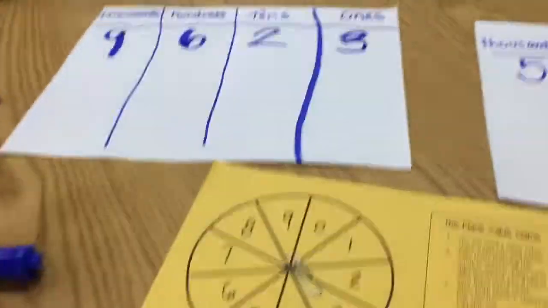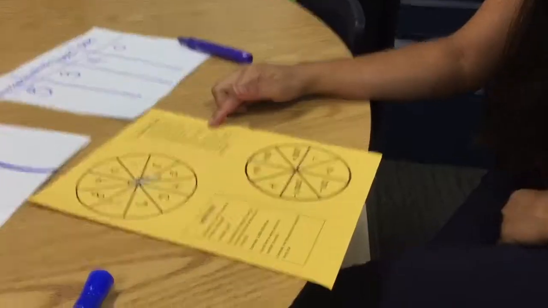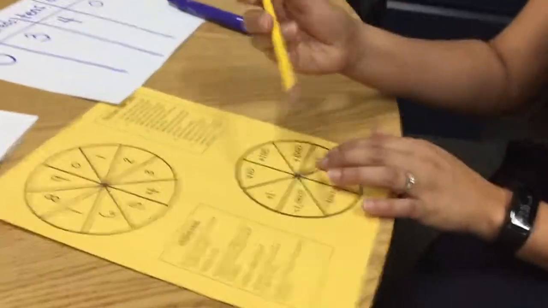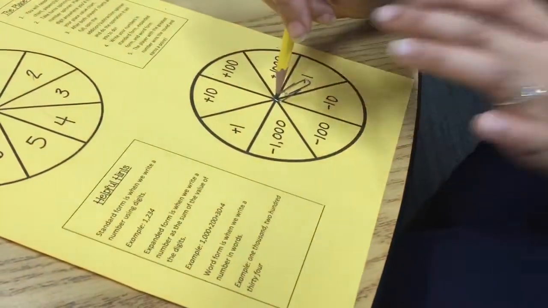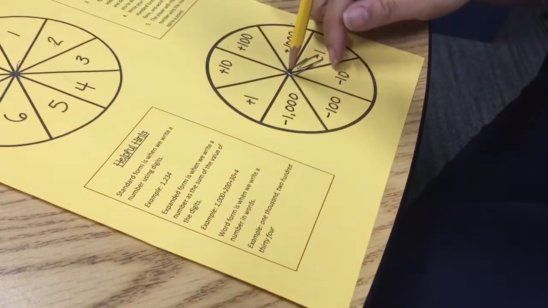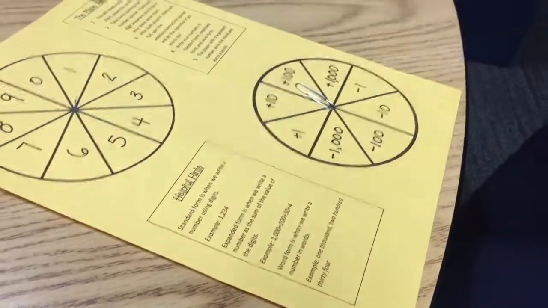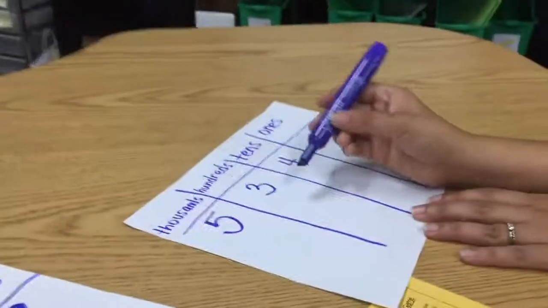Because, see, the next part of our direction says that after our charts are full, we're going to spin the addition and subtraction spinner. So, even if it looks like you're winning, the spinner could change it all. So, I'm going to spin this spinner just one time. And I got plus 100. So that means I get to add 100 to my number.